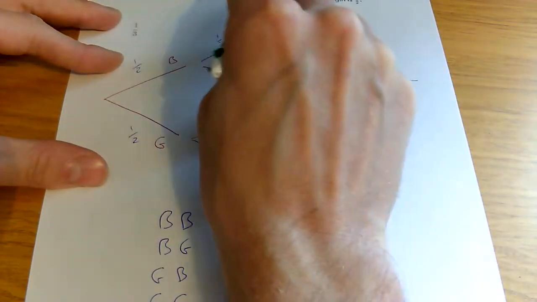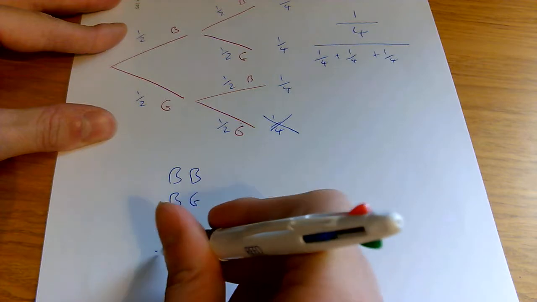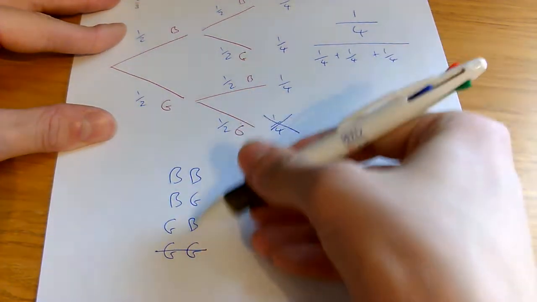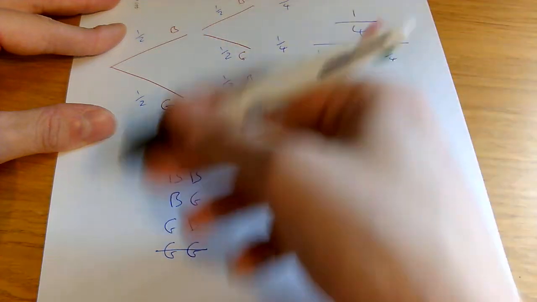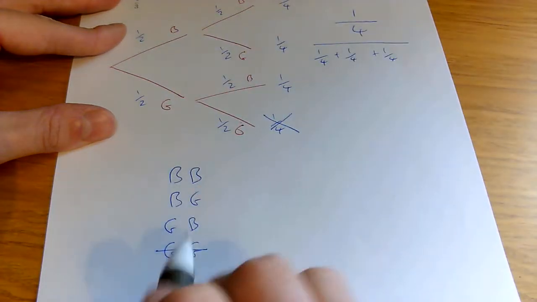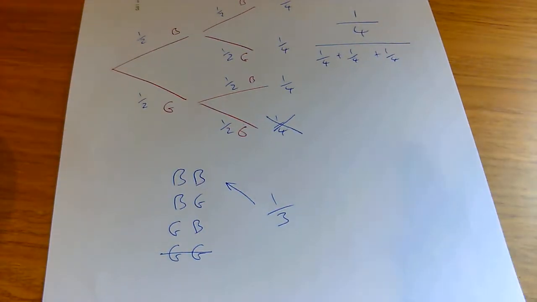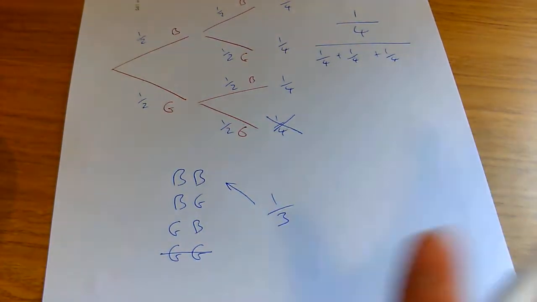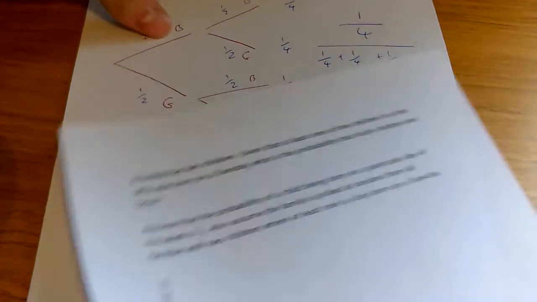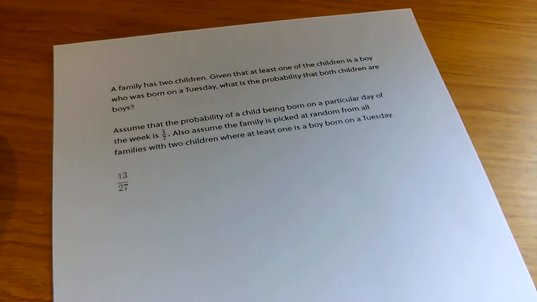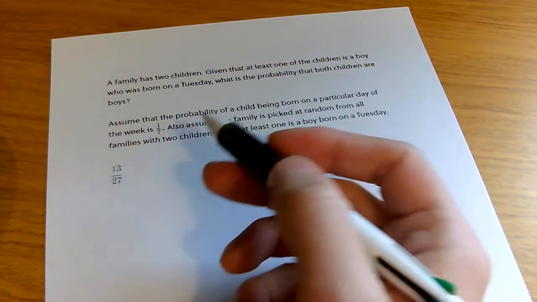So given that at least one's a boy, well, again, we're going to cross out the thing that's not going to happen. So we're going to cross that out. We're left with 3 things. Out of these 3, how many of them are boy and boy? 1. So the chance of getting boy and boy is 1/3. So that's not the weird one. That hopefully makes sense. What's weird is that this problem looks to be almost exactly the same, but as you can see already here, the answer is not.